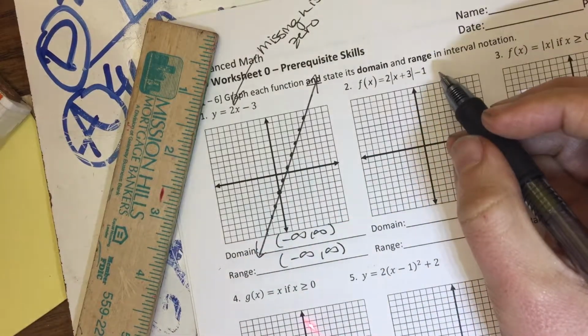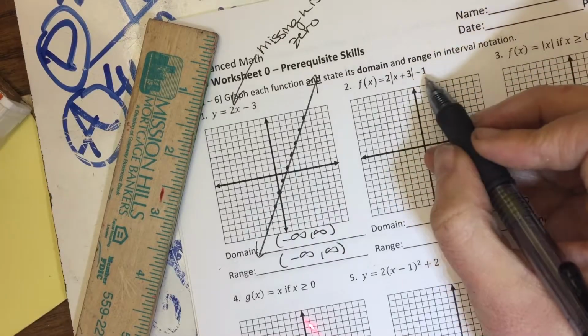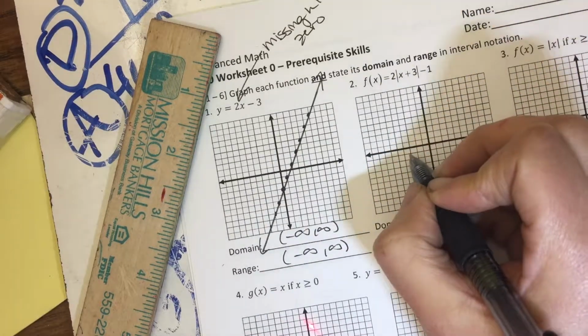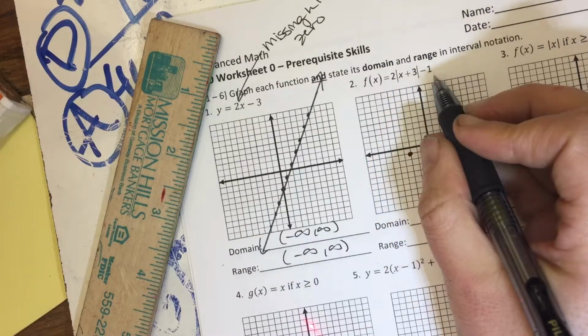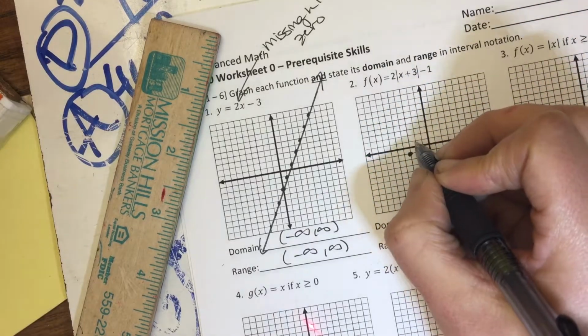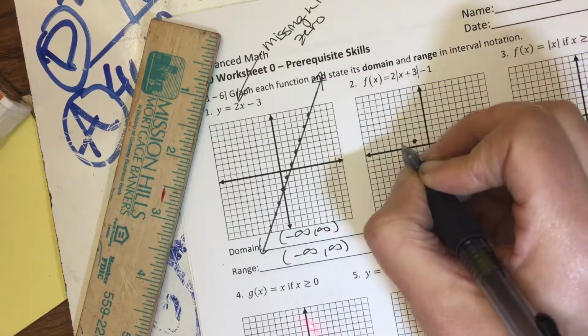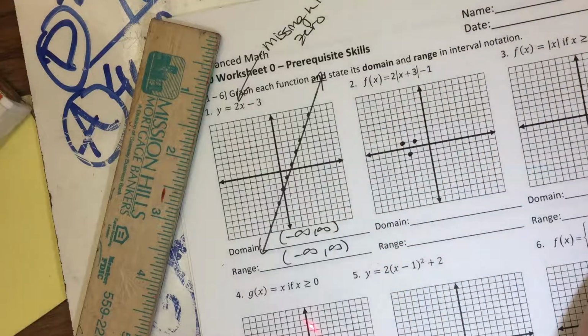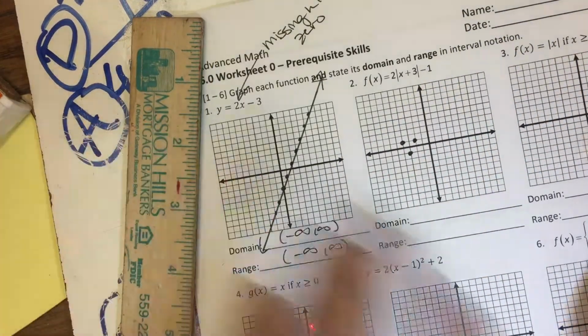Okay, here I have absolute value. My HK is -3, -1. Remember, it's always opposite, same. Rise 2, run 1, and we get that V shape. Remember, absolute value is always the V shape.